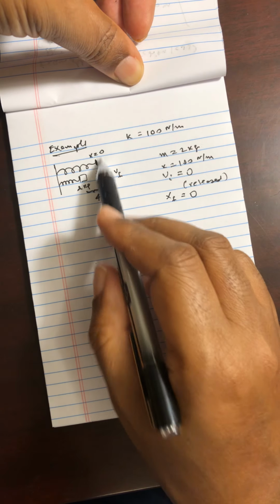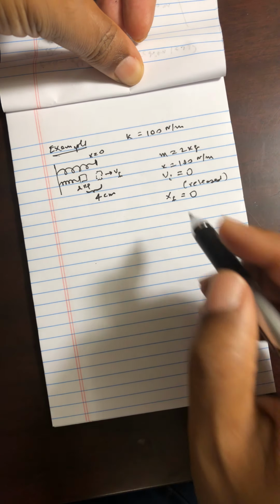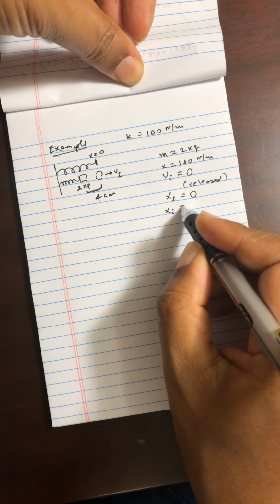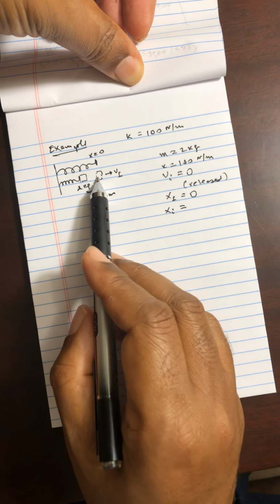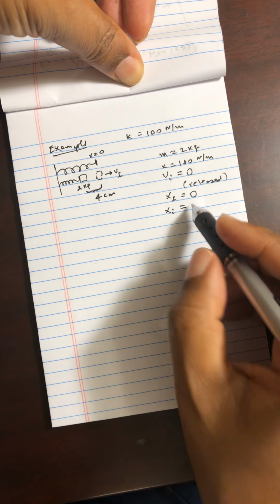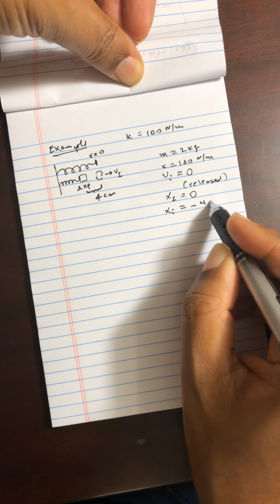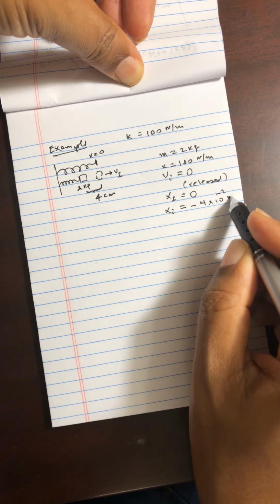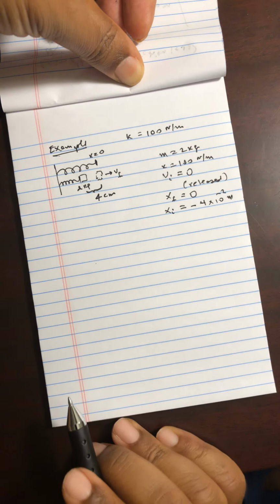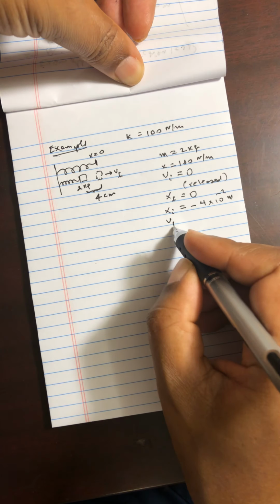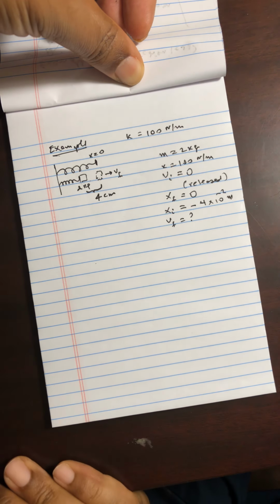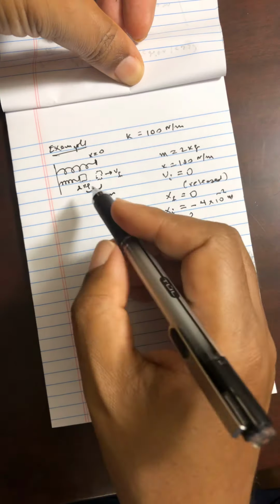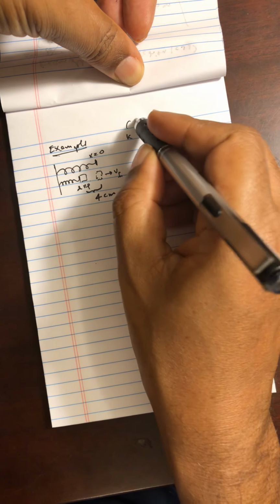At the relaxed position, x is 0, and the initial position is compressed by 4 centimeters, so this compression is going to be -4 times 10 to the power -2 meters. So the question is to calculate the speed at the relaxed position. Again, we're going to assume frictionless.